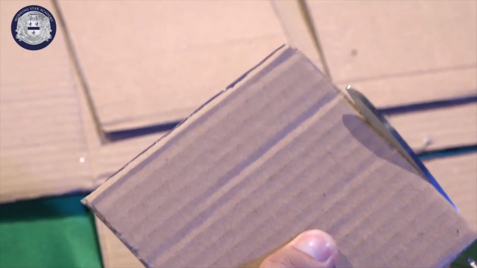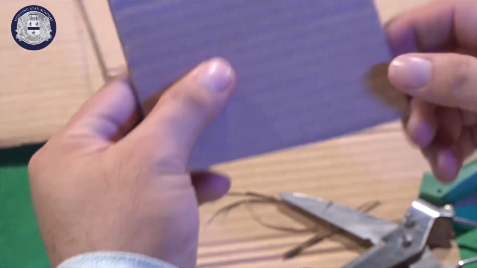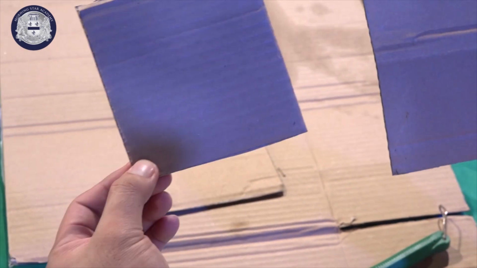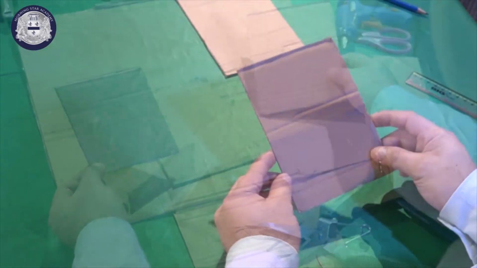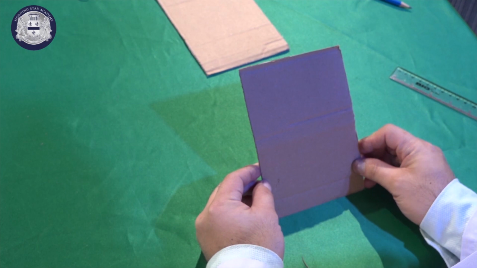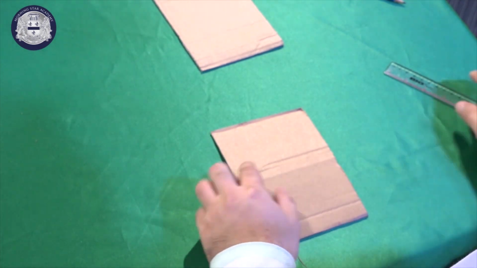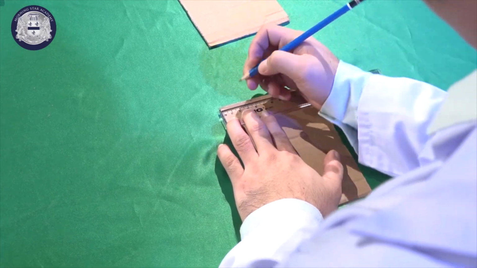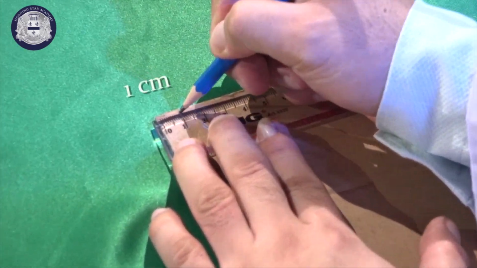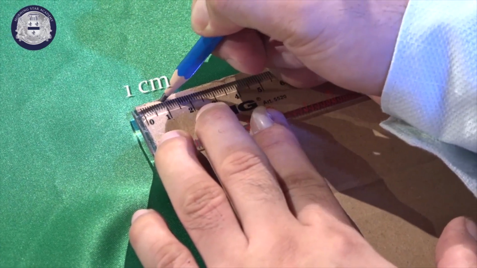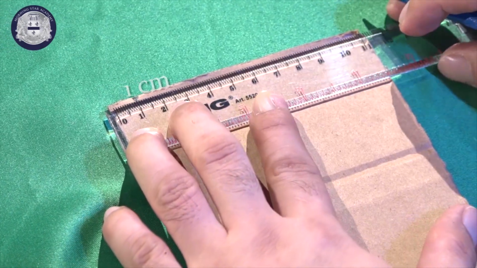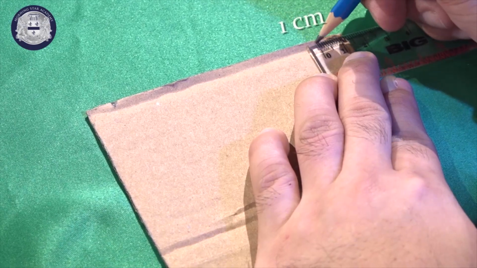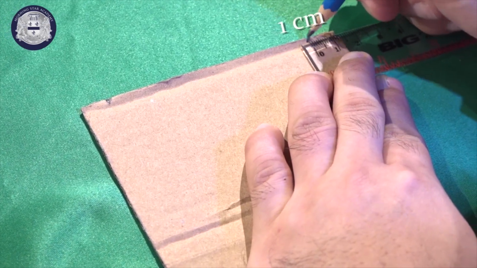Okay, kids, there we have it. We have already a square. So this is a rectangle and this is a square. For this rectangle, this is the next step to do. From the side, measure 1 centimeter, put a mark, and also for the other side, measure 1 centimeter.